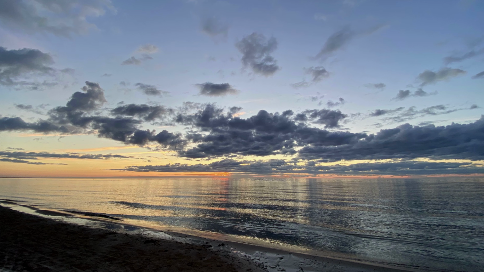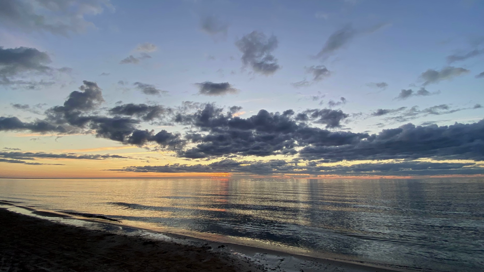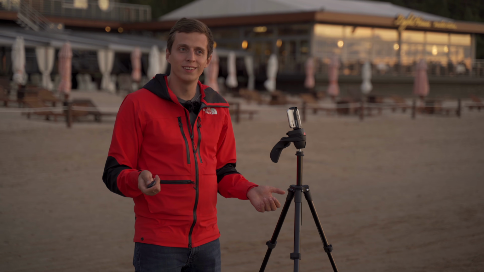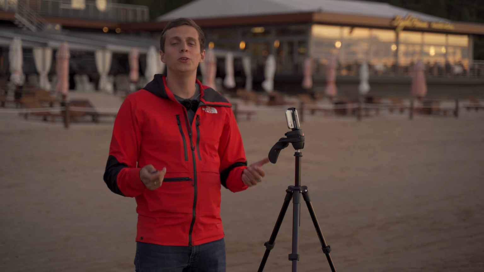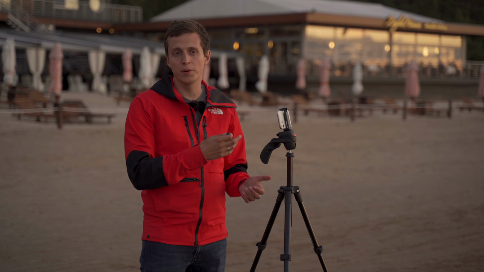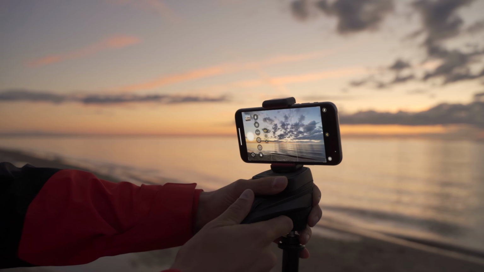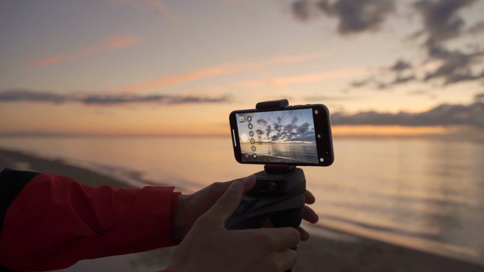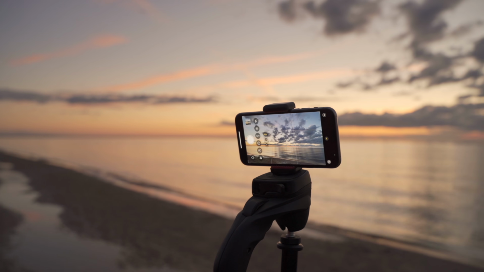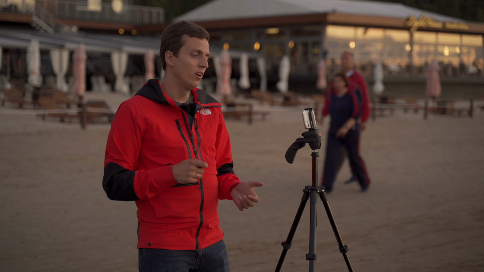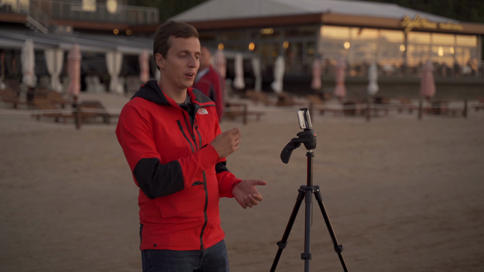Okay, so now you know how a Bluetooth shutter release works. But when would you want to use it? Well, it's actually the same two use cases that we had for the self-timer. So one option is if you're shooting on a tripod like I am, and if you don't want to move the iPhone at all when you're pressing the shutter, that's when this comes in handy. Or, once again, if you want to get in the frame yourself.